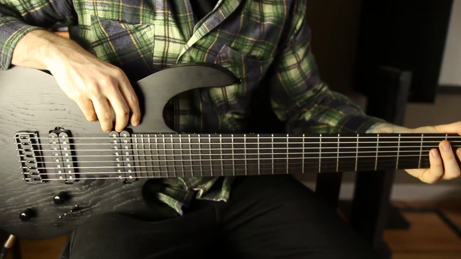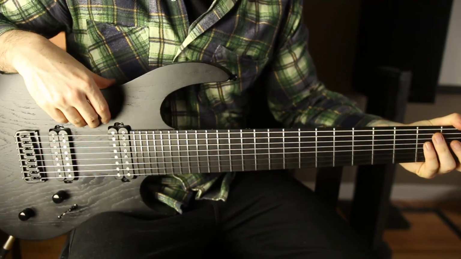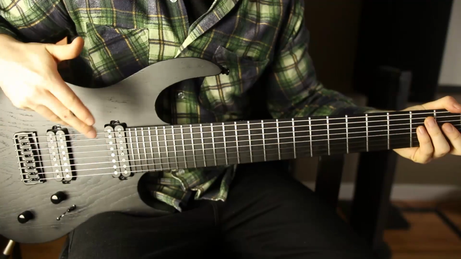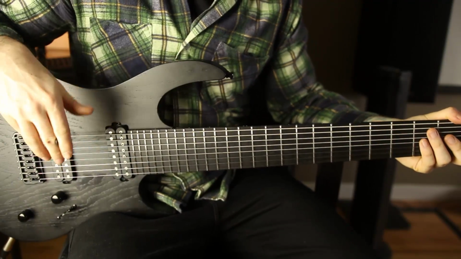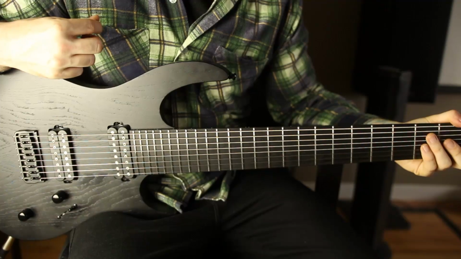Hey, today I wanted to talk a little bit about the differences between alternate picking and economy picking. I think a lot of you guys probably know the differences already, but for those who don't, here's a quick recap. Now, alternate picking is a strict down, up, down, up, down, up motion with your pick, and that creates a nice rhythmic stability.